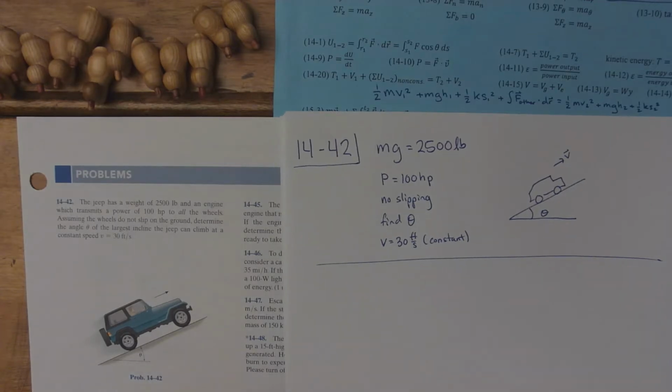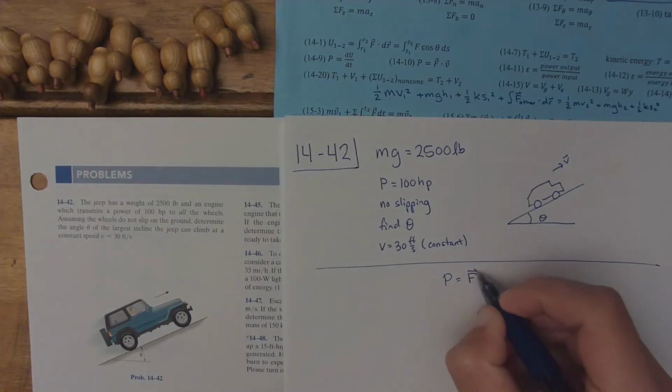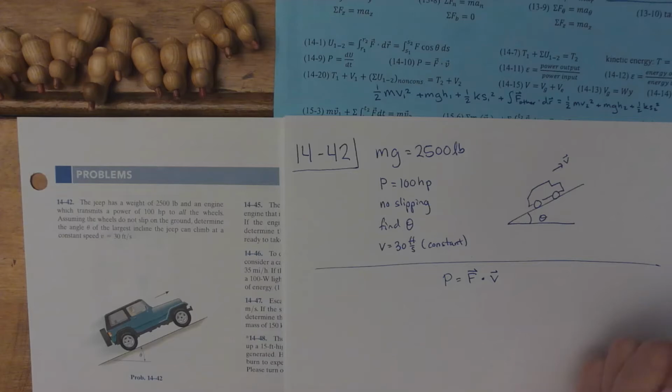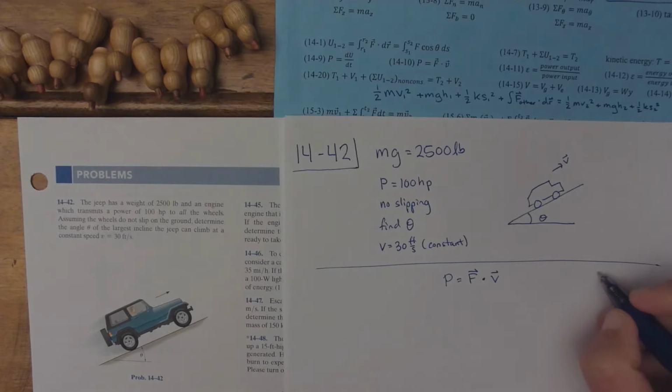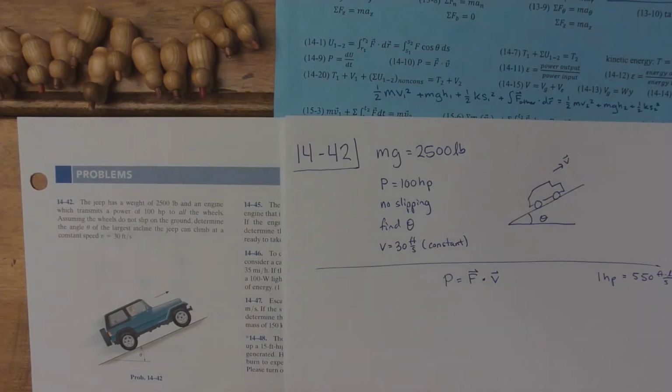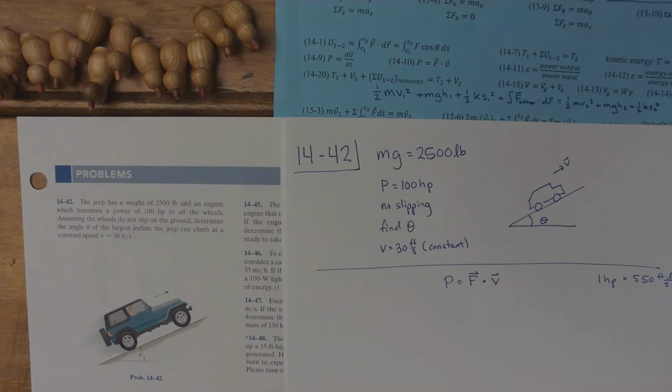So, I'm going to use equation 14.10, which says the power is equal to the force dotted with the velocity. They give me the power is 100 horsepower, and I want to convert that to foot-pounds per second, so I'm going to need to know that 1 horsepower is 550 foot-pounds per second, but I'll save that for later. No slipping means that you have a force of static friction. So if the wheels were slipping on the surface, you would have kinetic friction.